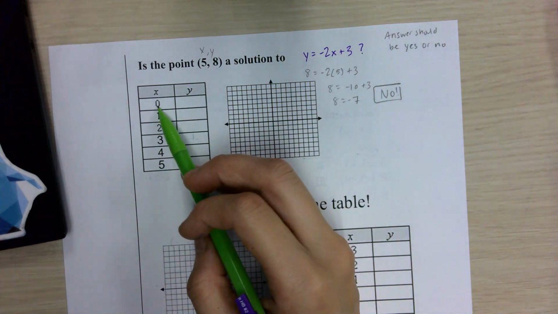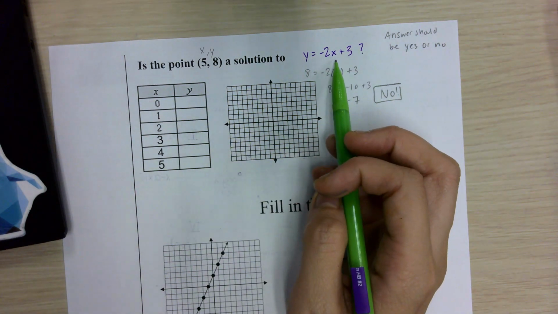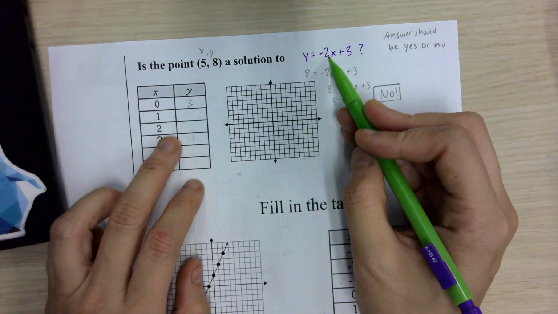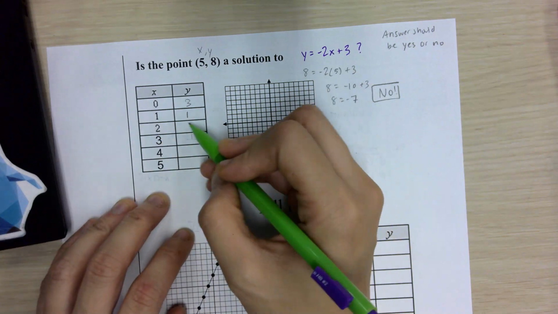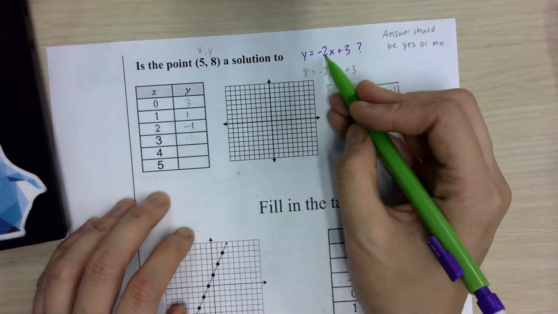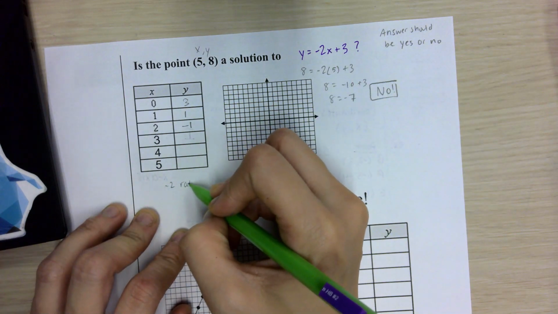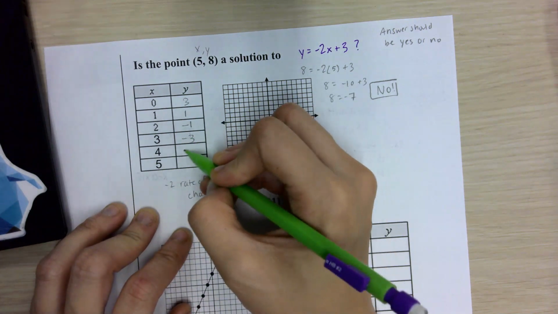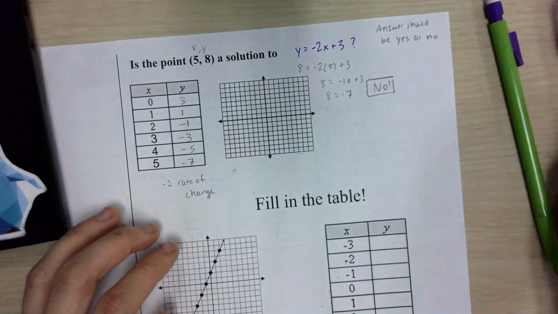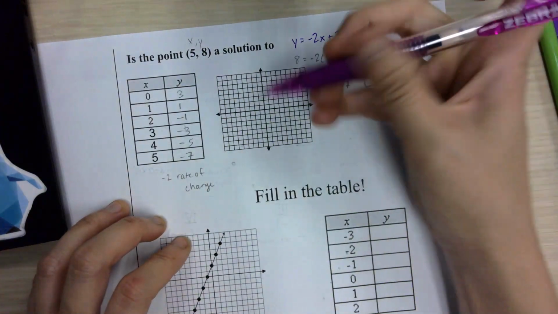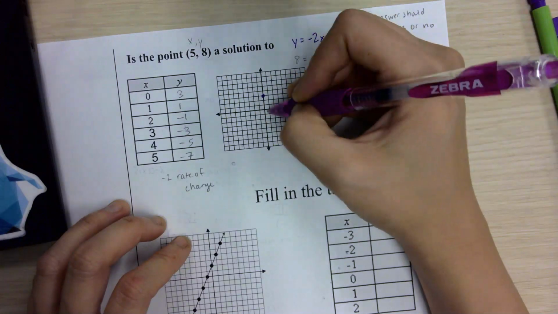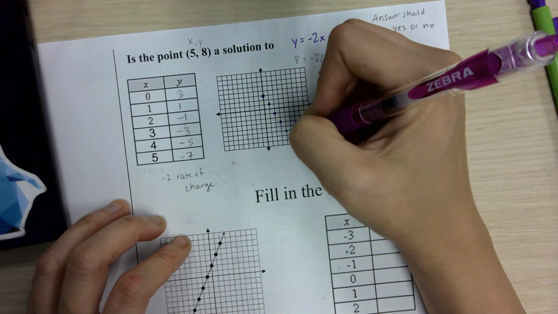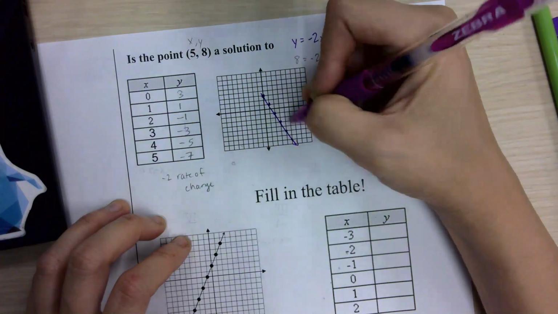Okay, so if we plug in 0, right? 0 plus 3 would give us 3. If we plug in 1, 1 times negative 2 plus 3 is negative 1. And if you notice, our rate of change is negative 2. So each time this goes up by 1, this is going to go down by 2. So negative 3, negative 5, negative 7. Let's graph that. So we have (0, 3), (1, 1), (2, negative 1). Right, and we're going to graph this.